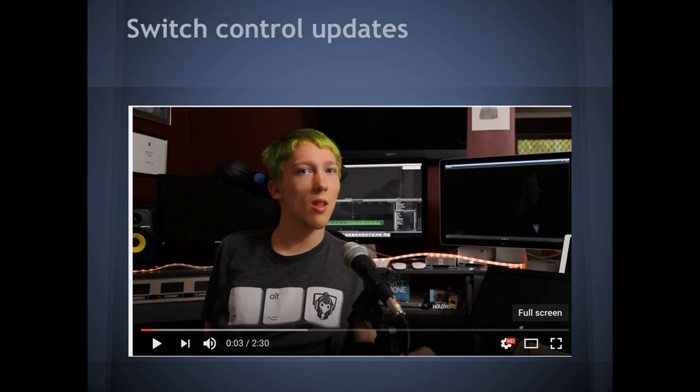How are the switches connected? You can use, actually, the iPad. You can have a button that's connected via Bluetooth. You can use your iPad as a switch. You can use your phone as a switch. You can use the camera on the iPad as a switch. There's a lot of different ways to connect in.